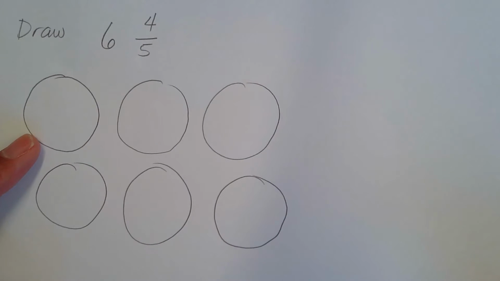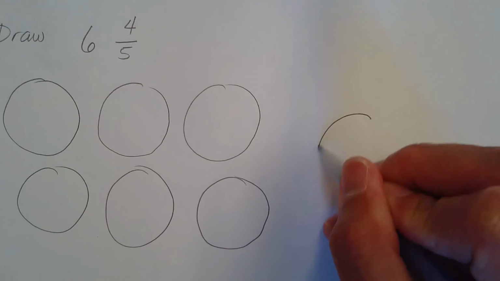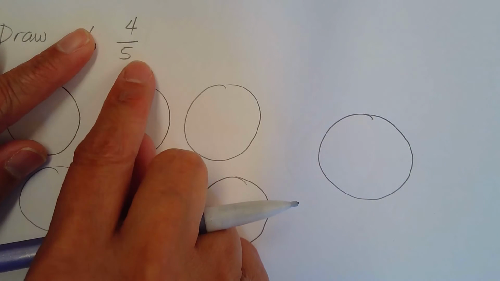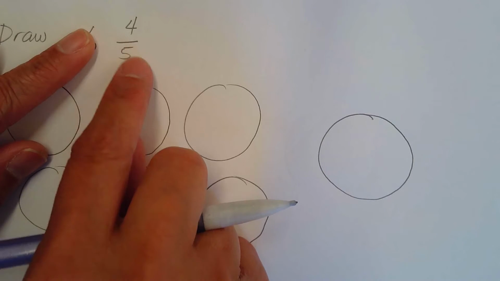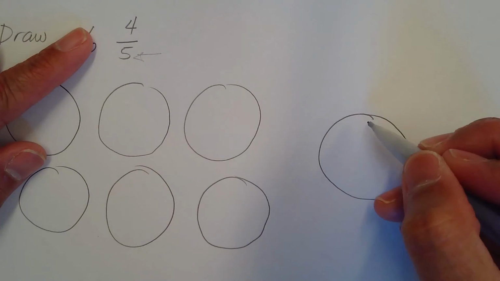And how do we show 4/5? How many equal parts does this have? The bottom tells us the number of equal parts.